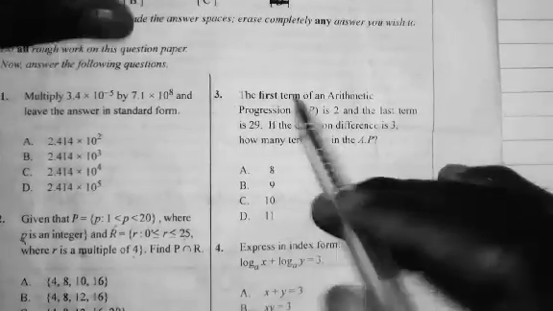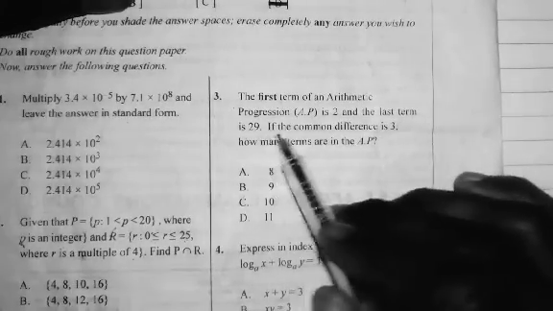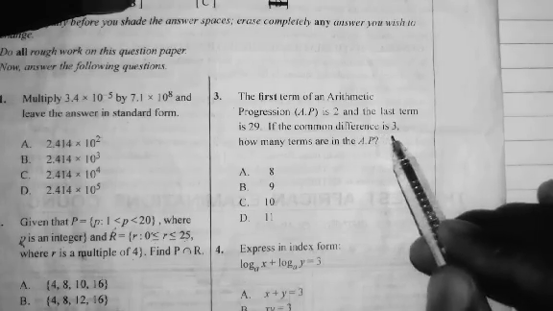Now the question here says the first term of an arithmetic progression (AP) is 2 and the last term is 29. If the common difference is 3, how many terms are in the AP? Now let us start this question.